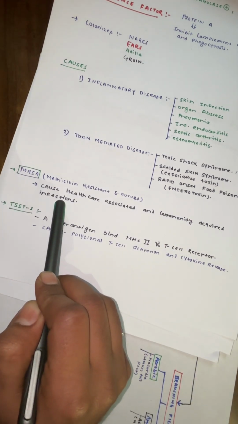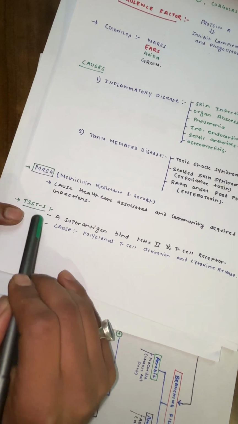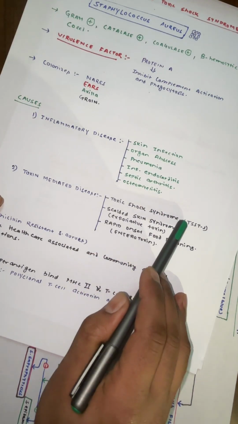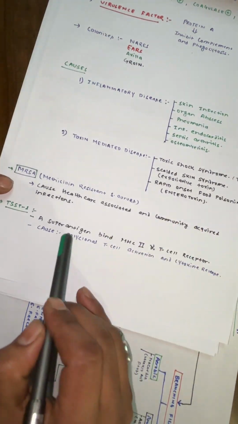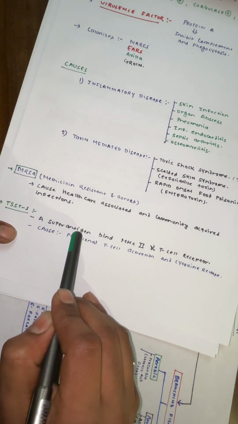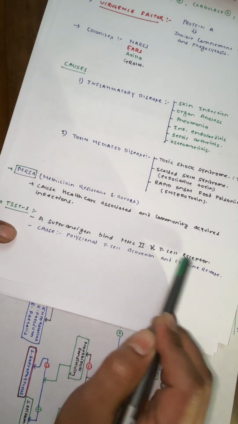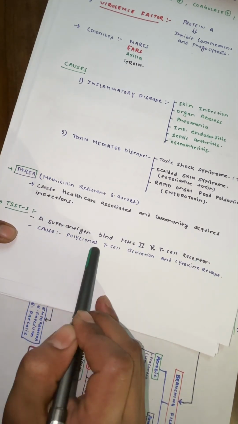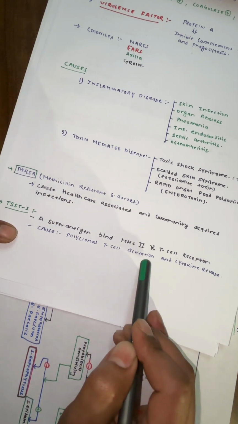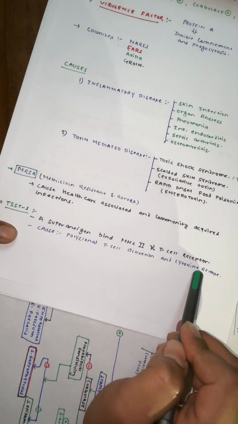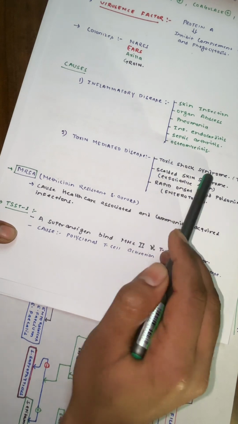TSST-1 is actually a superantigen that binds to MHC II and the T cell receptor, causing polyclonal T cell activation and cytokine release, and at last causing toxic shock syndrome.